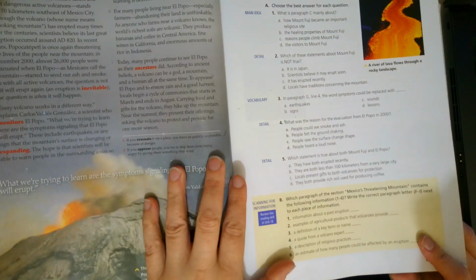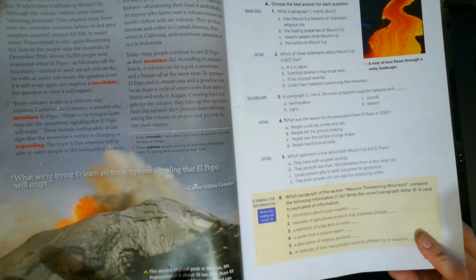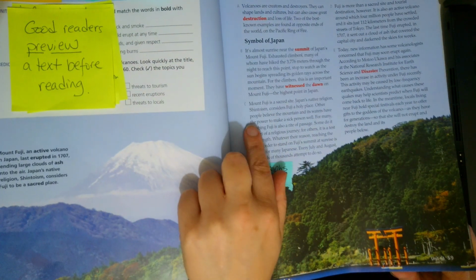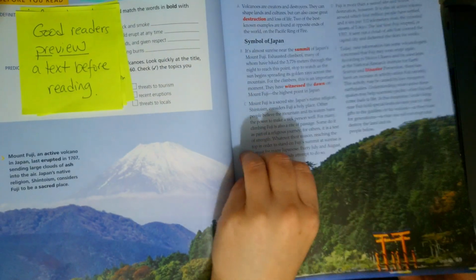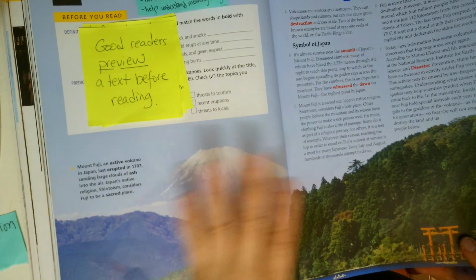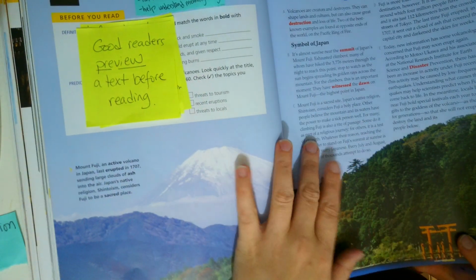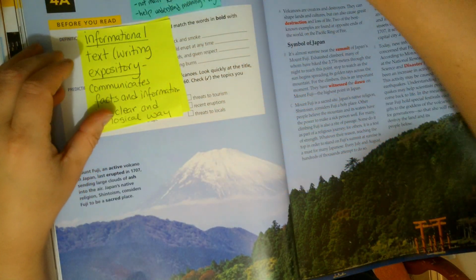It also helps us when they ask questions, what is paragraph C mainly about? We can look at paragraph C. So that's the purpose of the letters by the paragraphs there. Okay, so we talked about text features. We predicted what these paragraphs might be about. We know good readers preview the text.